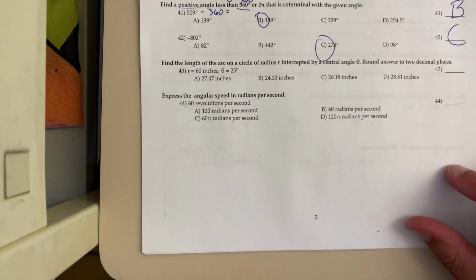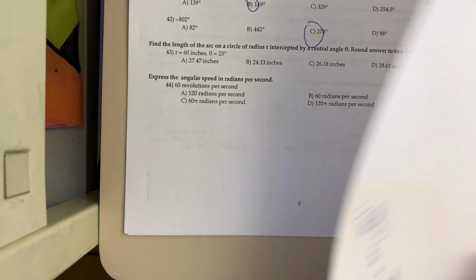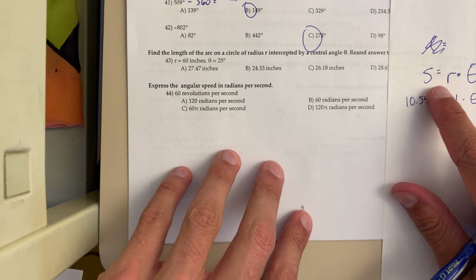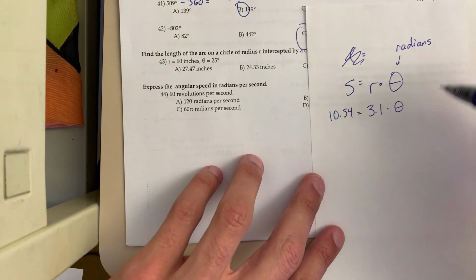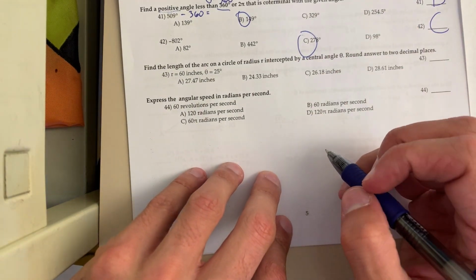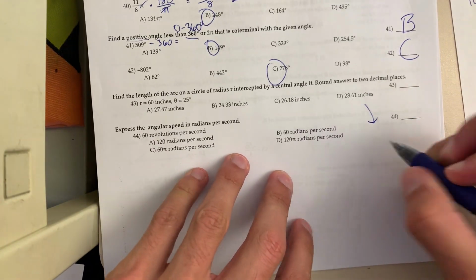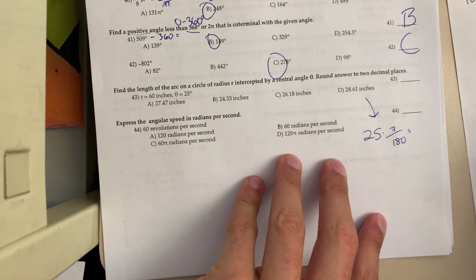All right, 43, find the length of the arc on the circle. Now again, keeping in mind our arc length equation, right? Arc length is this, so it's just this times this, but again, our angle needs to be in radians, right? So that would be my first goal, is get this 25-degree angle in radians. So I would need to do, I'll do this down here, 25 times pi over 180. And so 25 pi over 180.